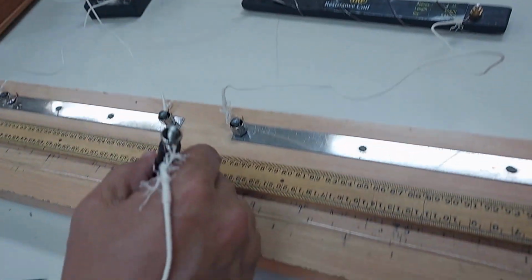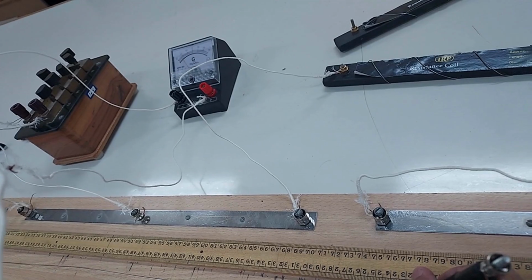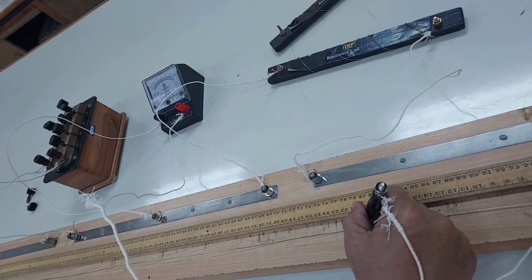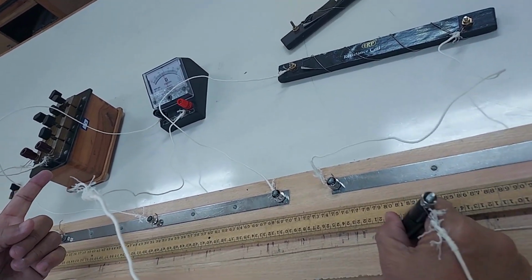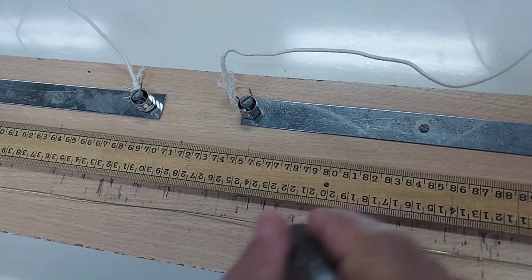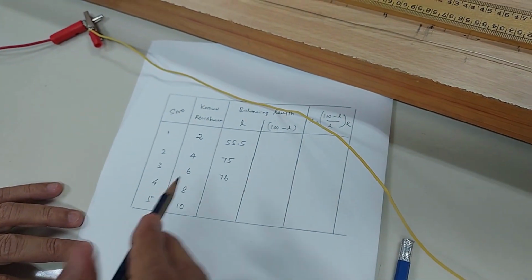So where is the null deflection we have to find out. Now you see the galvanometer, children. Yes, zero deflection has come. So for this zero deflection, see the value, 80.5. Note down here, for 8 ohm it is 80.5.